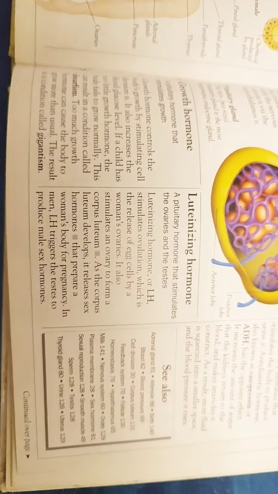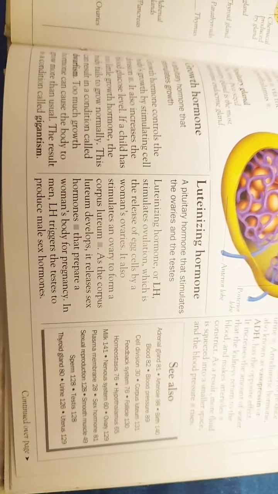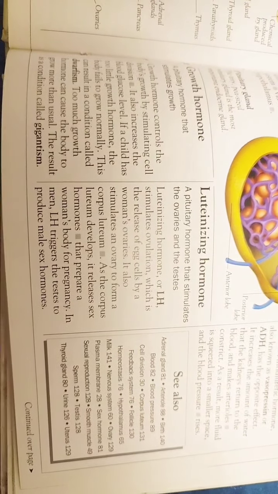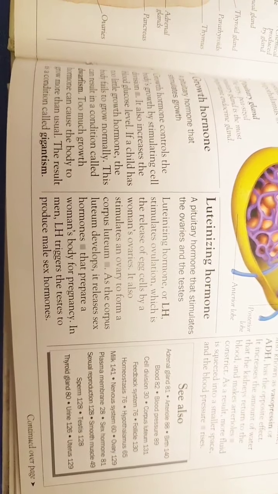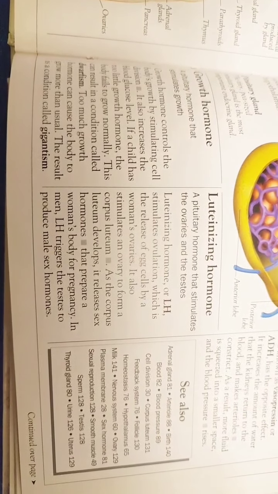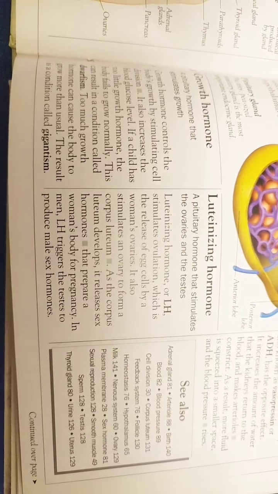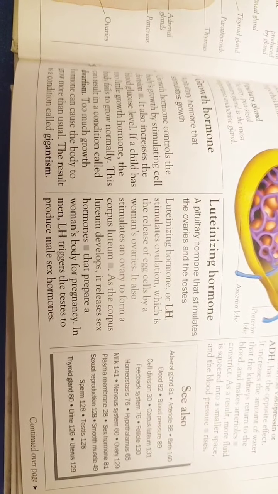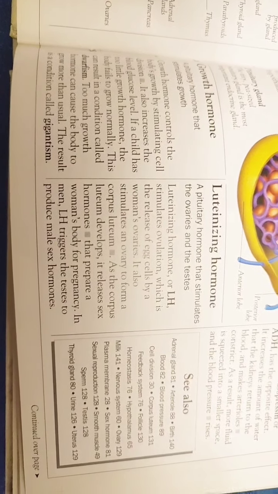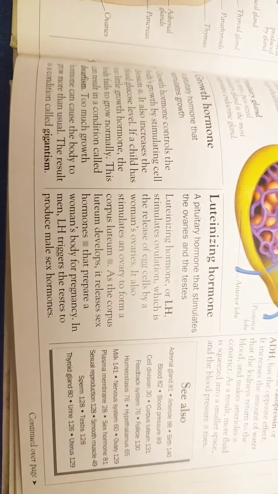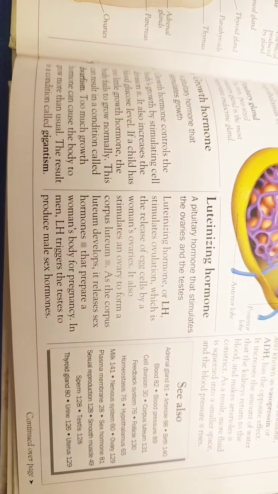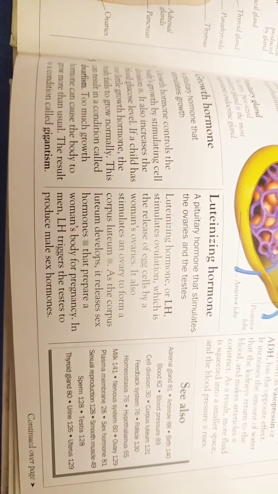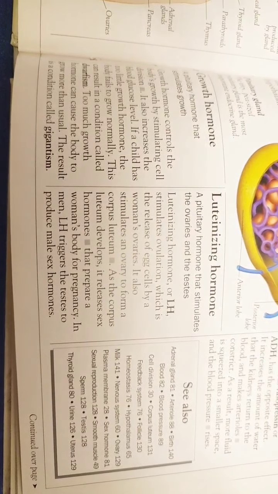Then comes the luteinizing hormone, a pituitary hormone that stimulates the ovaries and the testes. Luteinizing hormone, जिसे LH भी कहते हैं, ये ओवुलेशन में काम आता है, which is the release of egg cells by women's ovaries, and it also stimulates an ovary to form a corpus luteum.